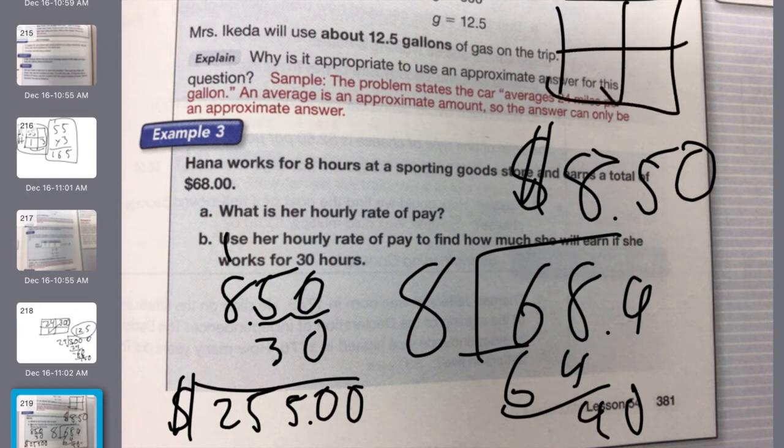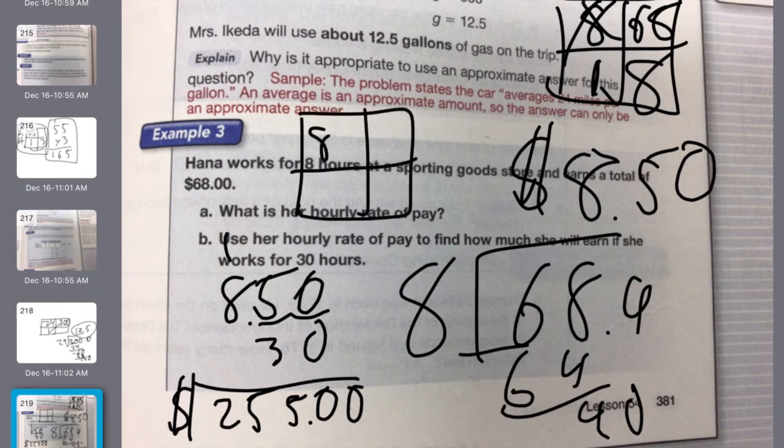Ratio boxes would have looked like this. For the first one, she gets paid $8 for 1 hour. She gets paid a total of $68. She works, I don't know that one right there. She gets paid something for 1 hour. She works 8 hours. She gets a total of $68. So that's why I did the division to get that. The next ratio box would have said, I know she gets $8.50 an hour for 1 hour. How much is she going to get for 30? So I cross multiply the 30 there.